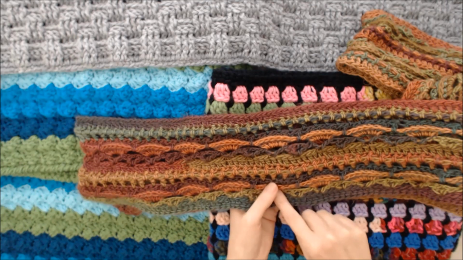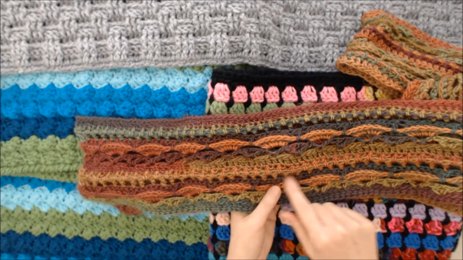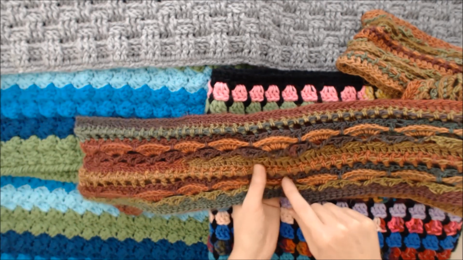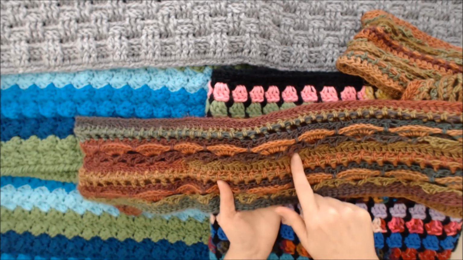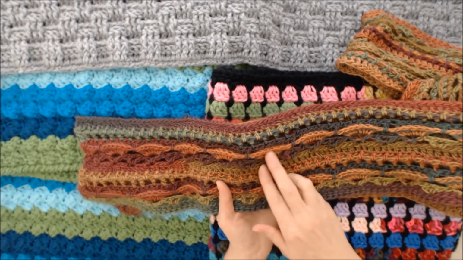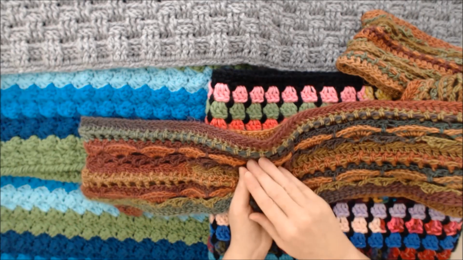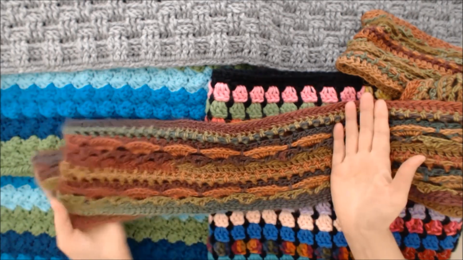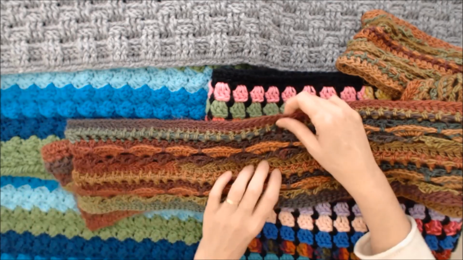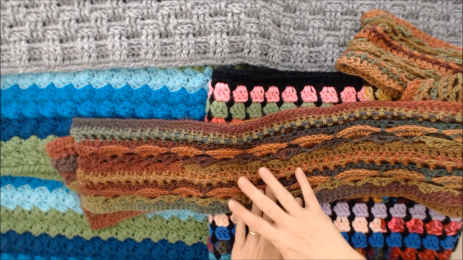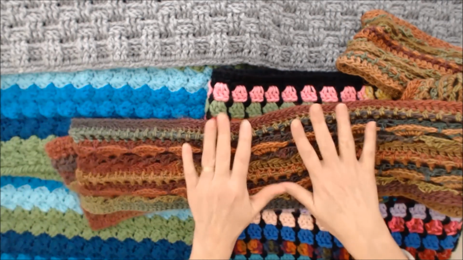I have front post single crochets and half double crochets, which are multiples of 1. I have regular double crochets, which are a multiple of 1. And I have a half double crochet chain 1, which is a multiple of 2. So long as your multiples work into your biggest stitch design, then you can combine stitch designs, and that can be a lot of fun.